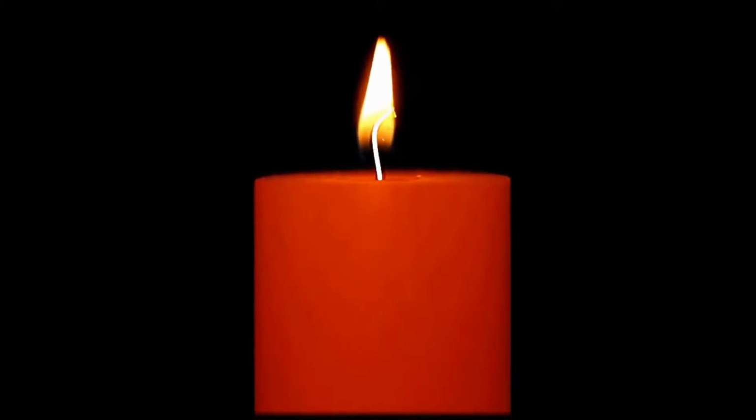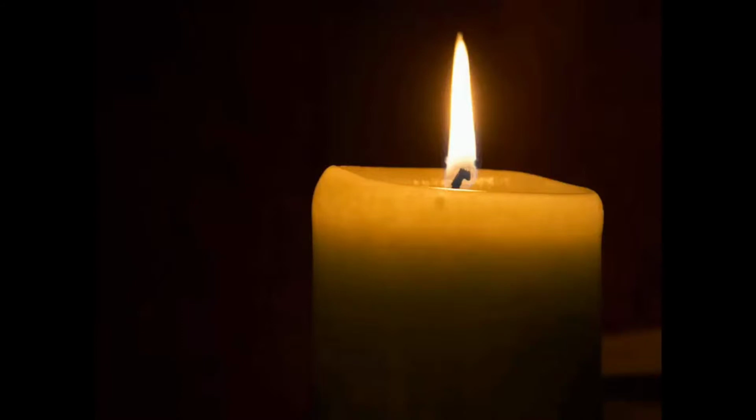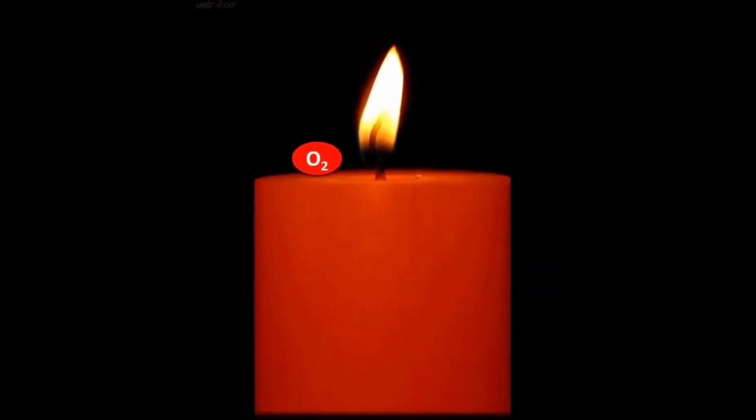Since the wax has a low melting point, it instantly turns into a hot liquid and funnels straight up around the wick. This heat vaporizes the liquid wax into very hot gas for combustion. Combustion is a chemical reaction between substances including oxygen, accompanied by the generation of heat and light in the form of flame.